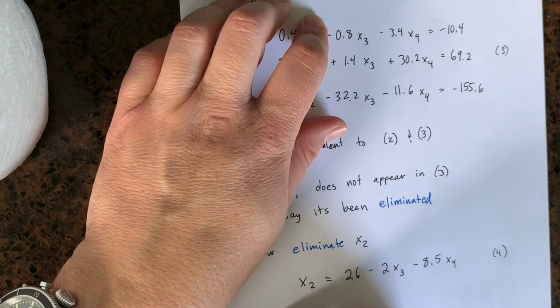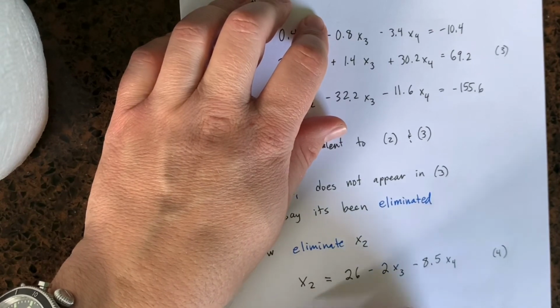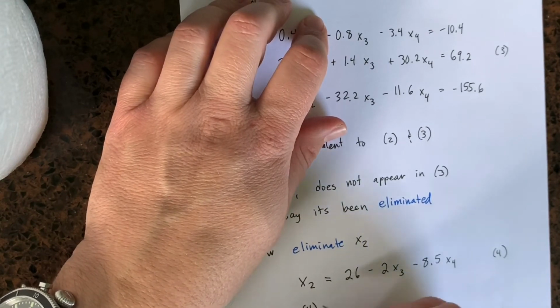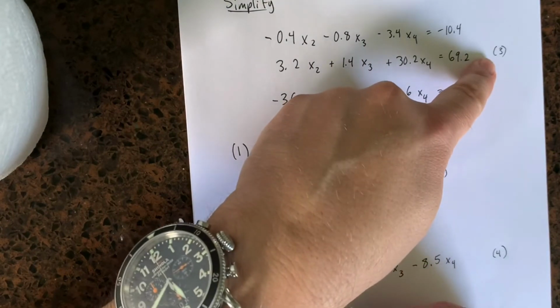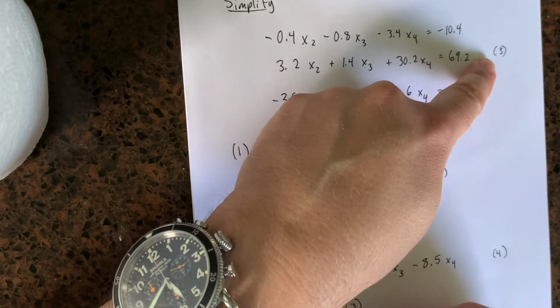And now substitute equation 4 into 3 for the rest of the equations.